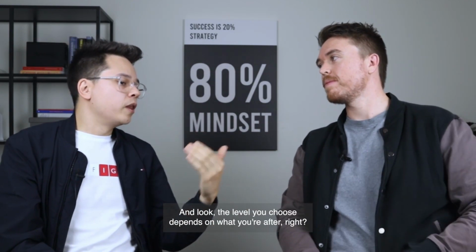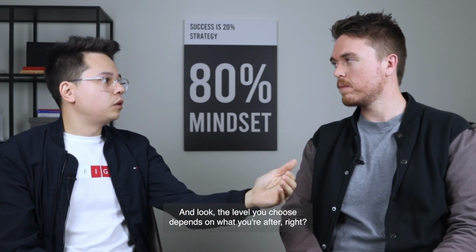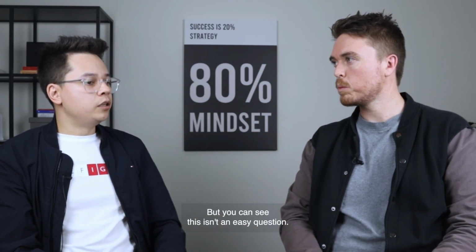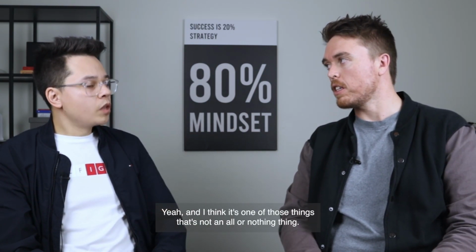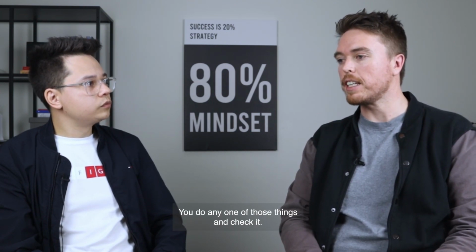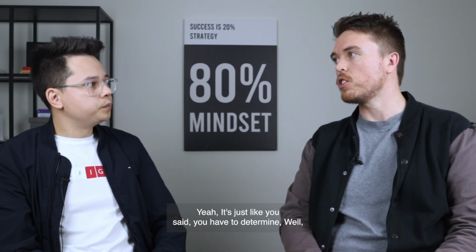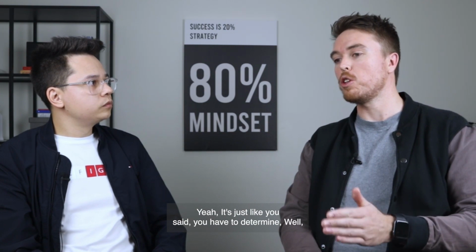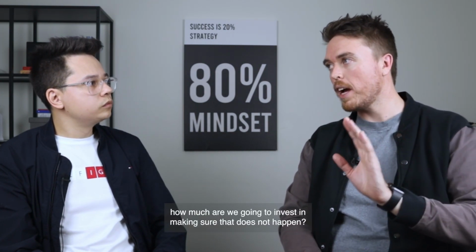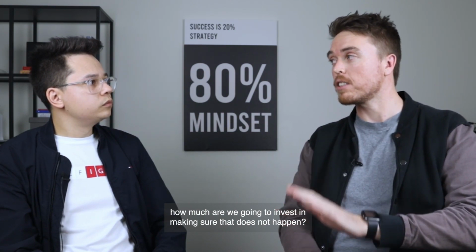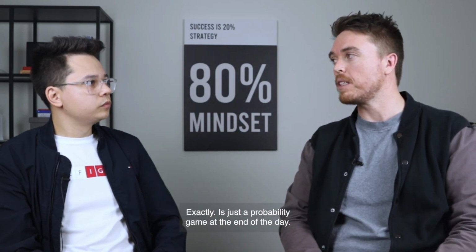And look, the level you choose depends on what you're after, but you can see this isn't an easy question. I think it's not an all or nothing thing. If you do any one of those things and check it, you're in a better position. 100%. Like you said, you have to determine how big of a deal it is if we lose this data, and therefore how much we're going to invest in making sure that does not happen. Exactly. It's a probability game at the end of the day.